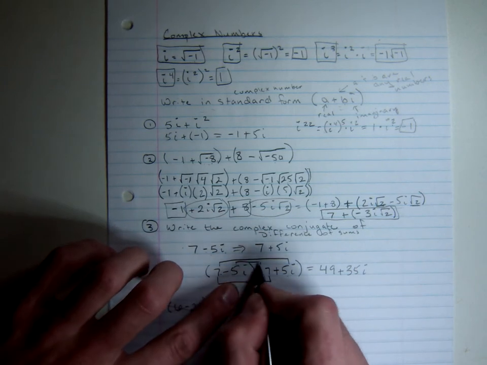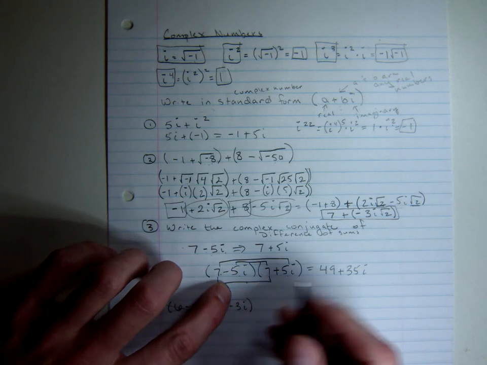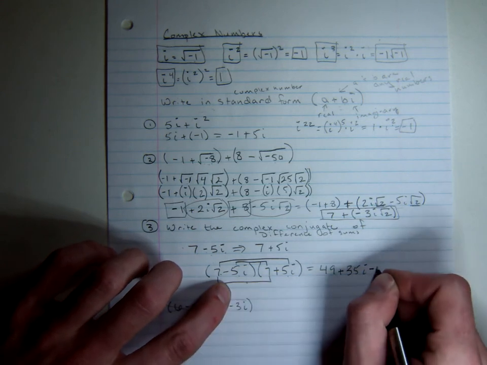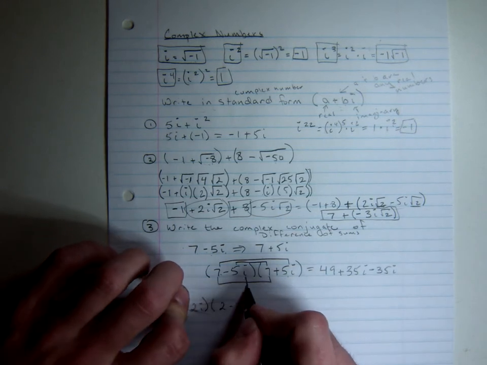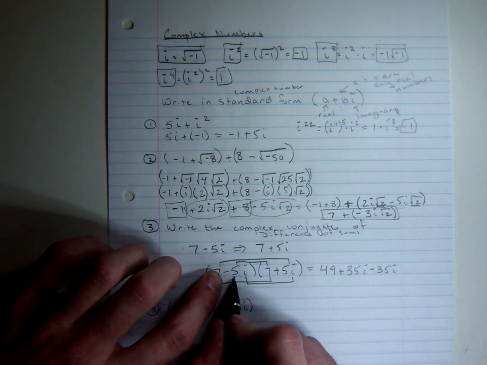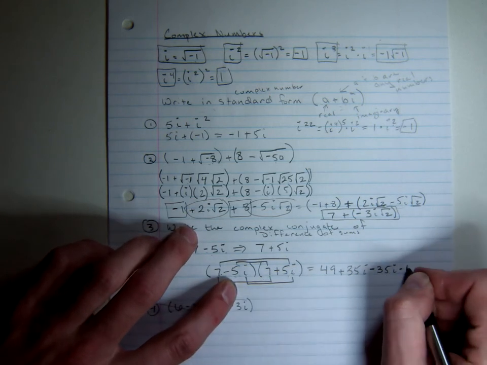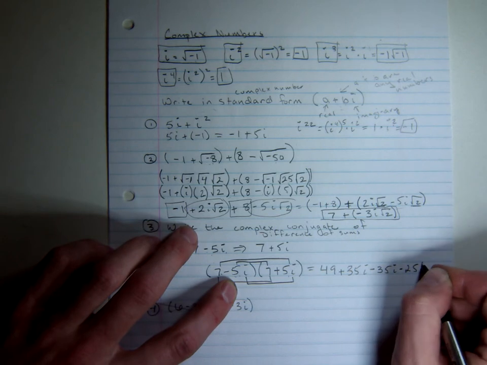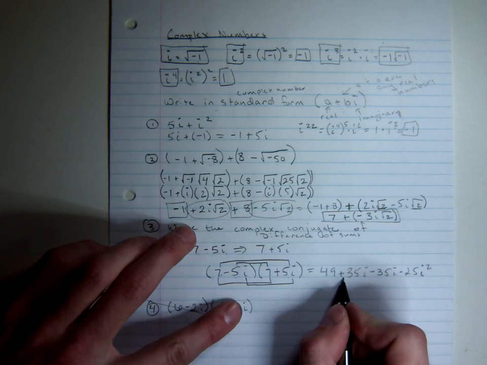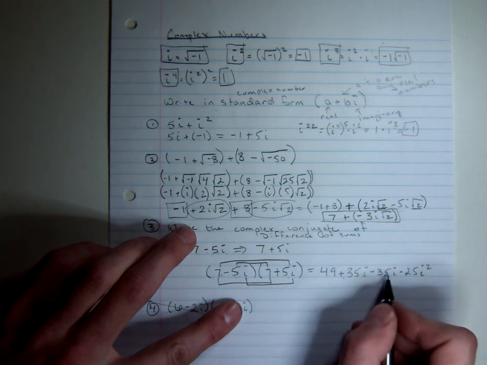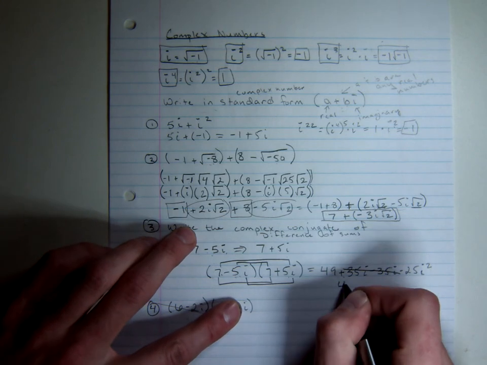Inside, well, here I have negative 5i times 7, and that's going to give me negative 35i. And then we have last, which is negative 5i times 5i, which is going to be minus 25i squared. Well, one thing I can immediately see is I have a positive 35i here and a negative 35i there. Those are going to cancel. The 49 is just going to stay the same.